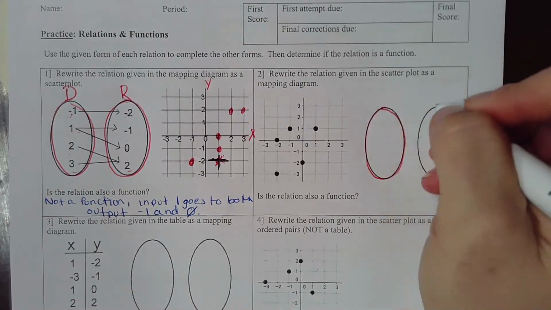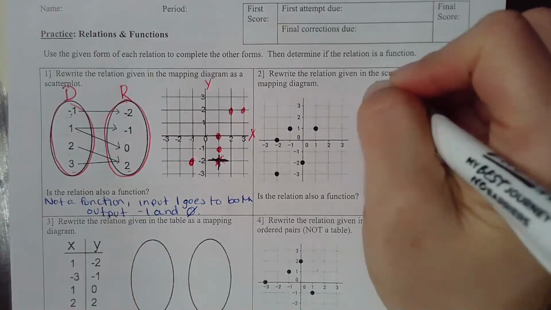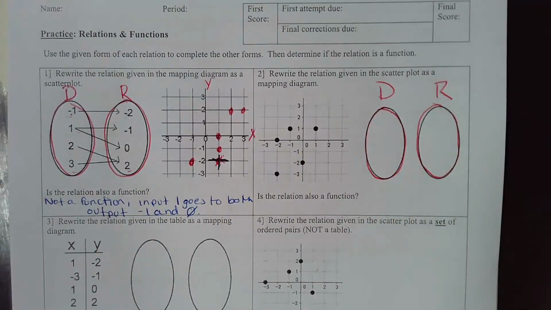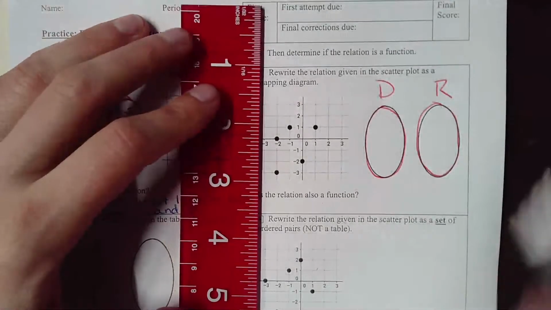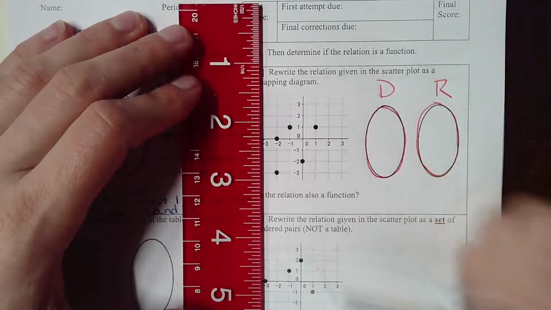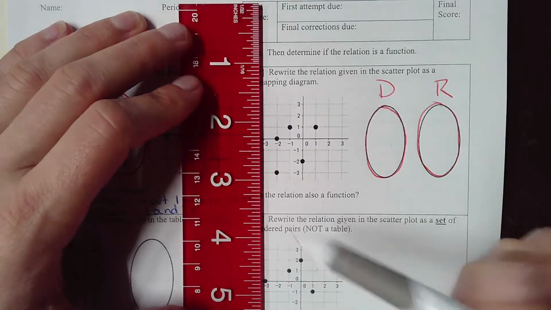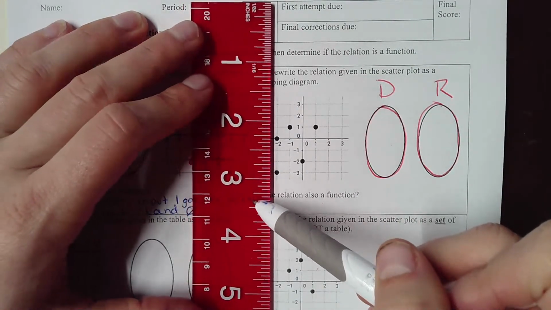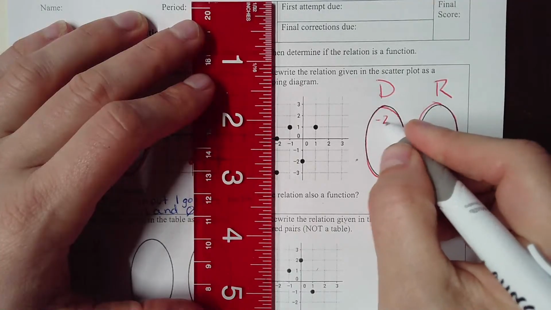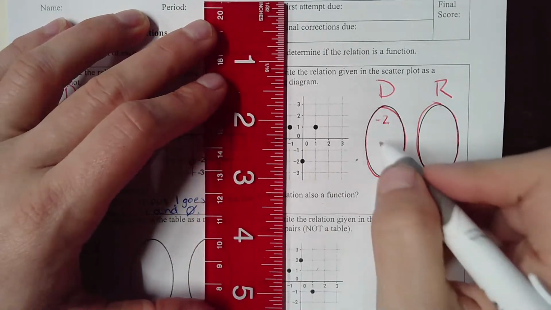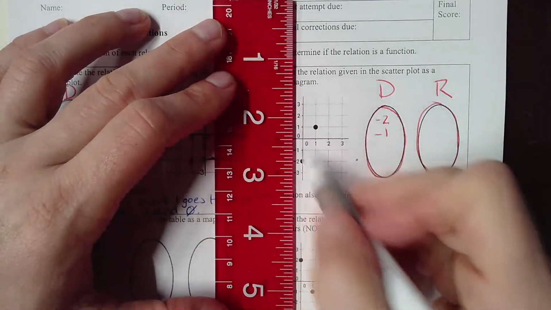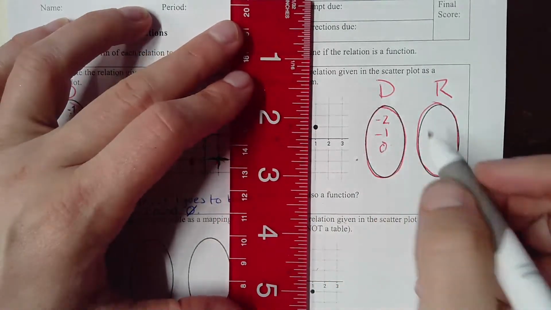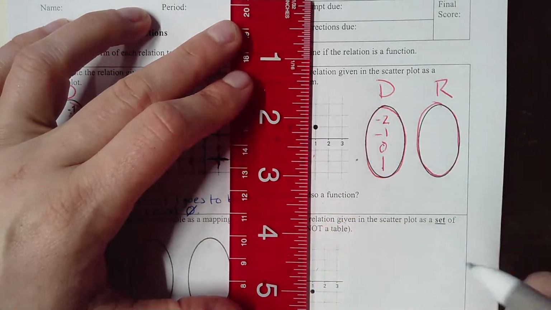We should have our domain and range circle. We should have domain. We should have range. Our domain, we're going to start from the left and go to the right. That's going to tell us our inputs. I like to use a ruler to help me out so I can map. Starting on the left, the first place I hit the graph is at -2. The next place is -1. The input here is 0, and the input here is 1.